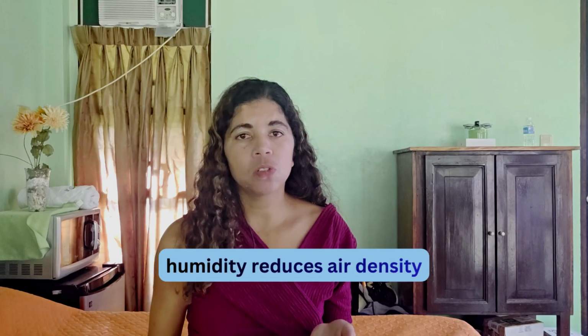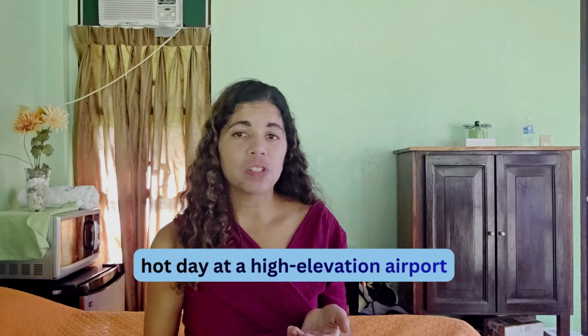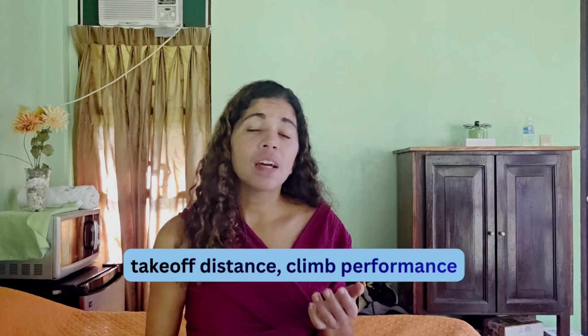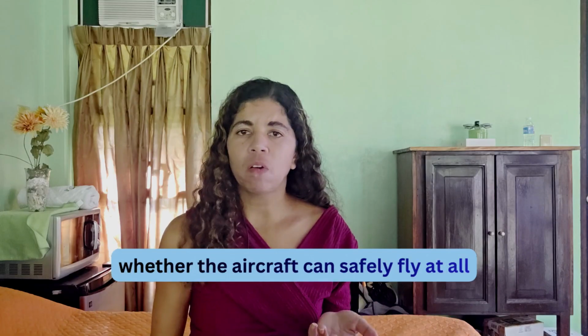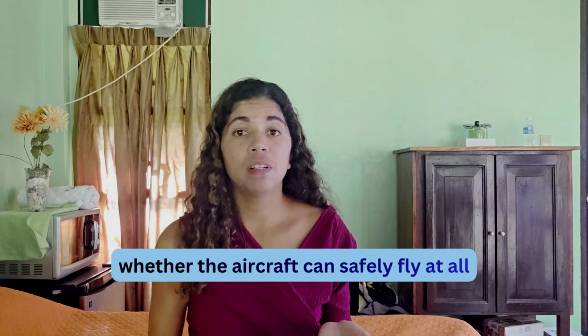Humidity also reduces air density and aircraft performance, but it's not part of the standard density altitude definition or most performance charts. On a hot day at a high elevation airport, your density altitude can be thousands of feet higher than your true altitude. This is what determines takeoff distance, climb performance, and whether the aircraft can safely fly at all.